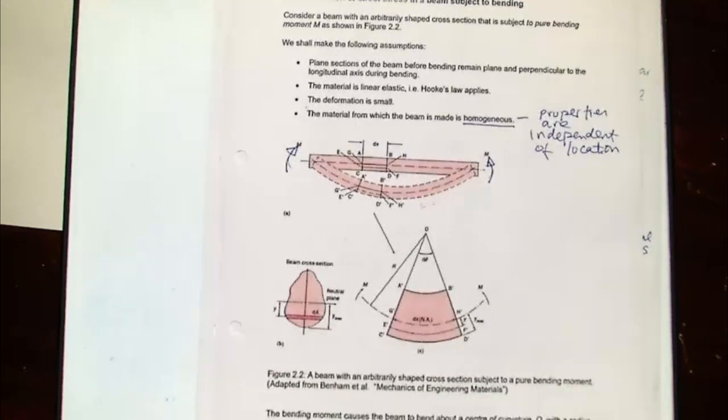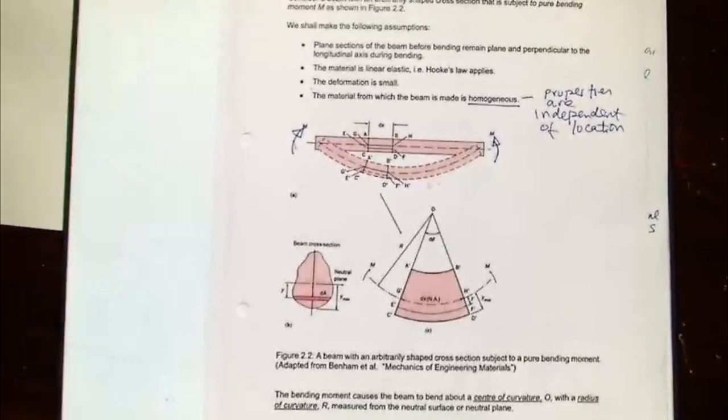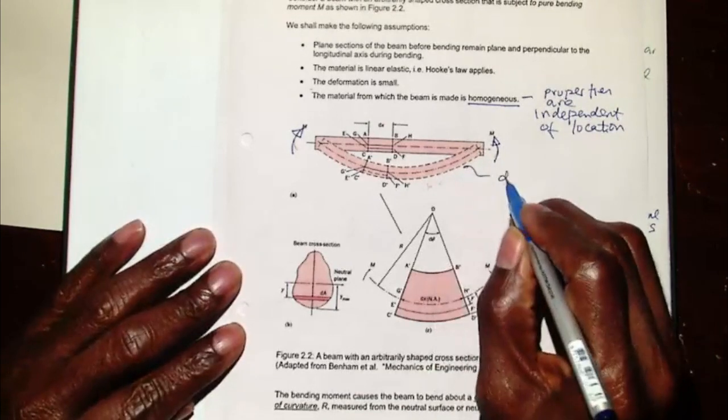So we have a straight beam, and we've applied a bending moment. Here we're looking at pure bending moment. Now it has been deflected, so that is the deformed shape.